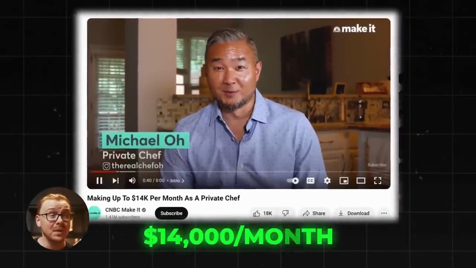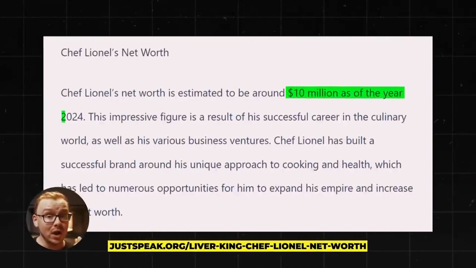So as an example, this guy made $14,000 a month as a private chef for parties. So that's another thing you could do. You could be a private chef for private parties that people are having. There's even a chef named Chef Lionel who makes $10 million a year, right? So he basically is a carnivore slash keto focused chef, and he taught a bunch of other people his philosophies and how he cooks for health.